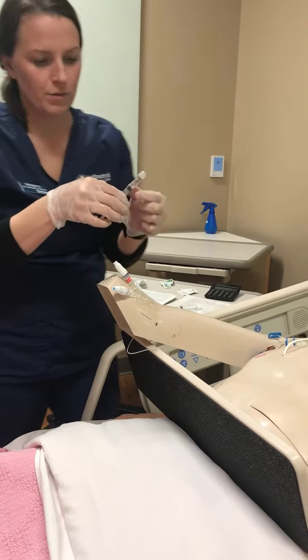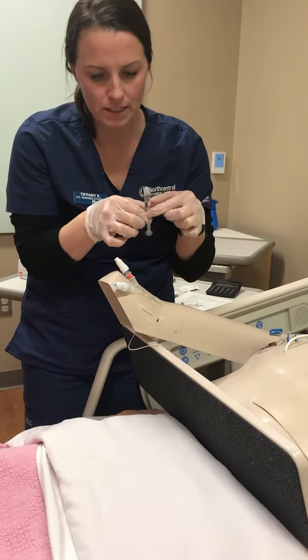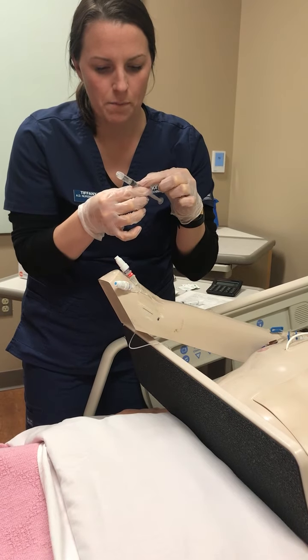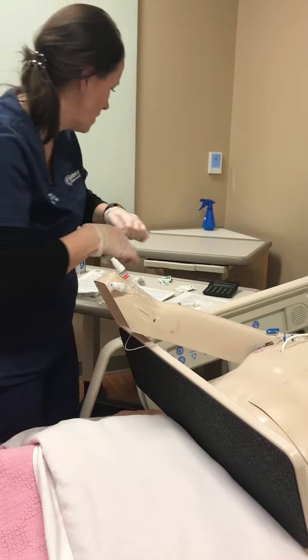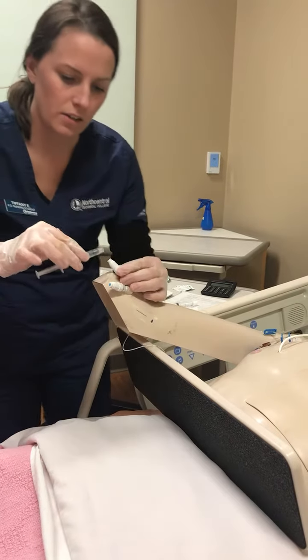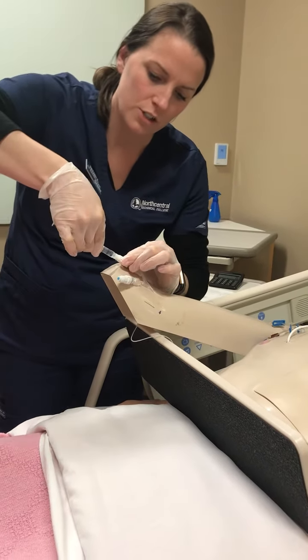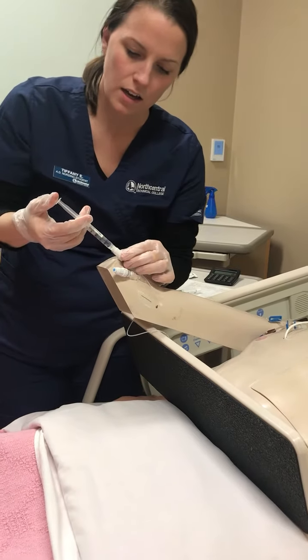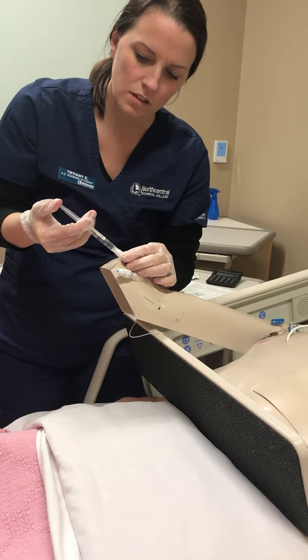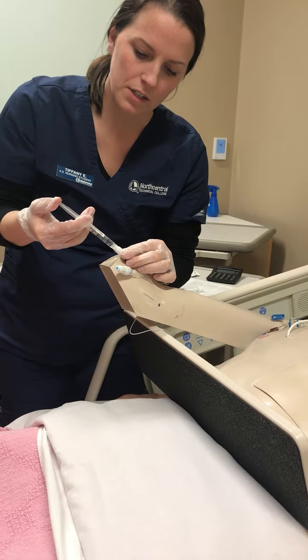And then I can go ahead and give my medication really quick. Zofran, 1.6 milliliters. Alright. And I can go ahead and attach this. And again, I want to deliver this over 2 to 5 minutes, so I'll go ahead and administer that.